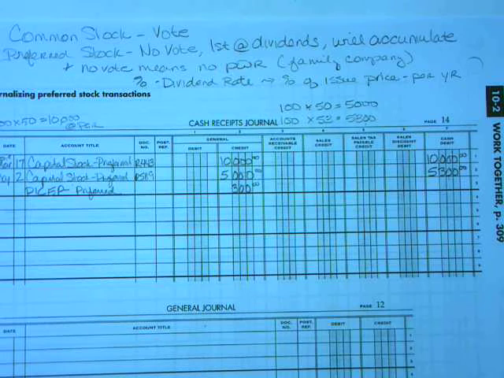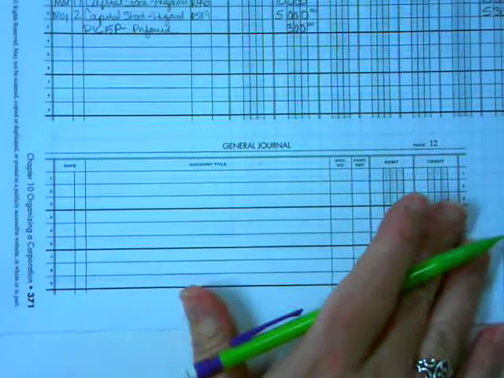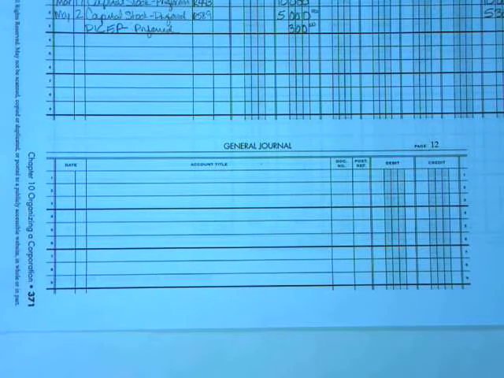So we're basically trading equipment for shares in the company. Since there's no cash involved, that's where the general journal is coming in. The office equipment had an agreed upon value of $7,300, and they're getting 130 shares of $50 par.